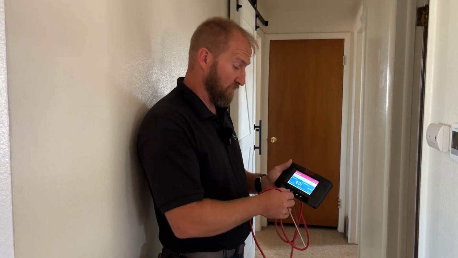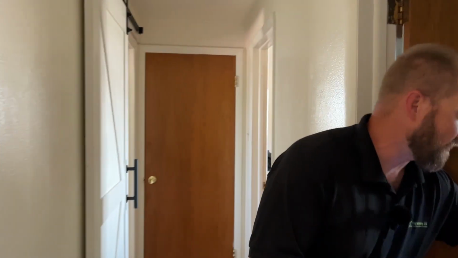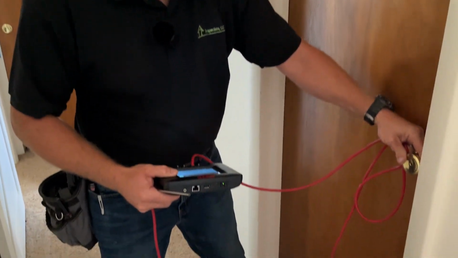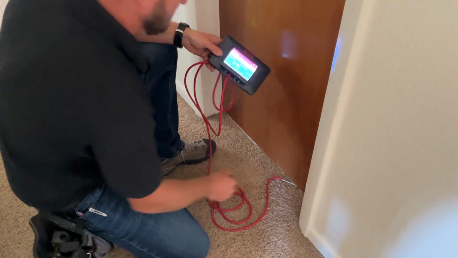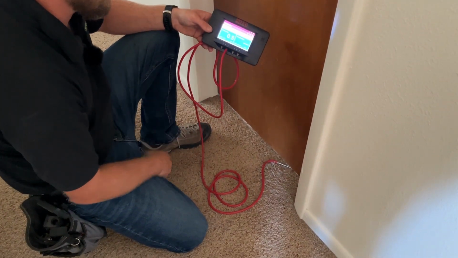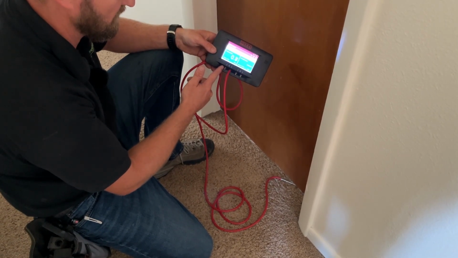We're going to set it up on our pressure, and then we can check like to the bathroom. We'll close the door, slide the probe under, and we can see that that bathroom is pressurized in reference to the house.